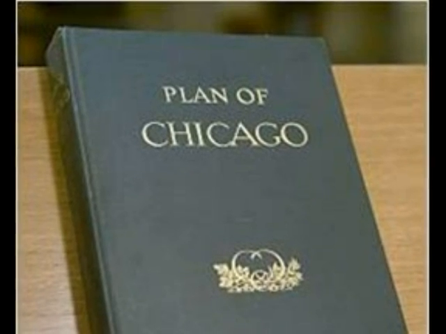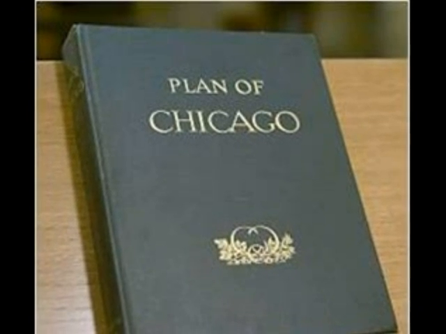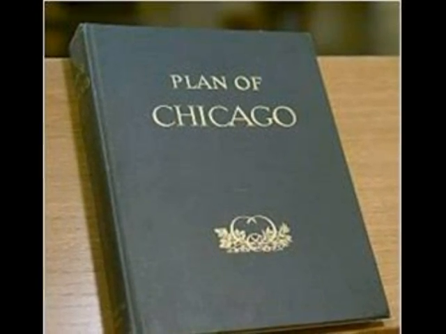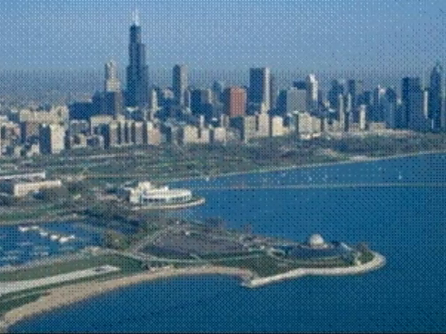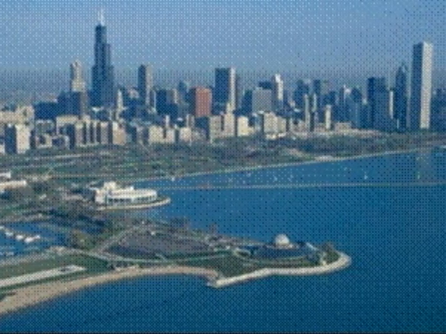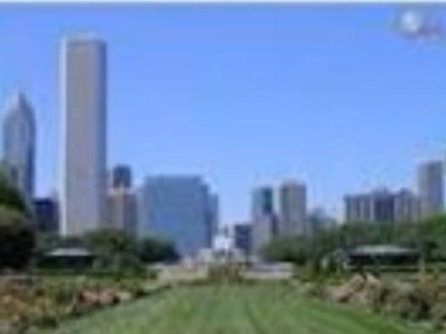And in this plan that Daniel Burnham created, he did six things to it to make the city of Chicago what it is today. And those six things are: 1. The development of the lakefront that Chicago has today and will have for a long time. 2. The development and creation of Grand Park, in which many important events take place.